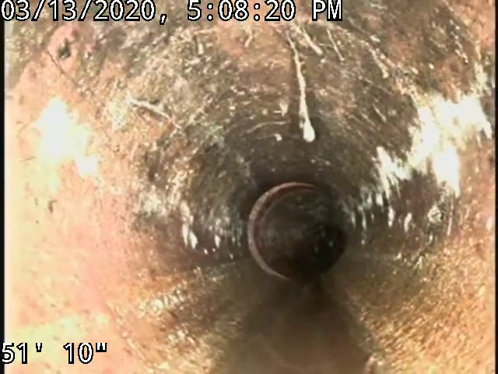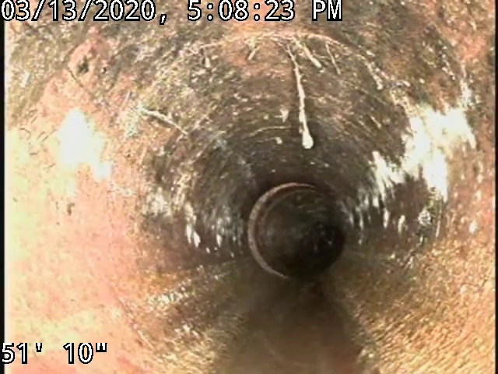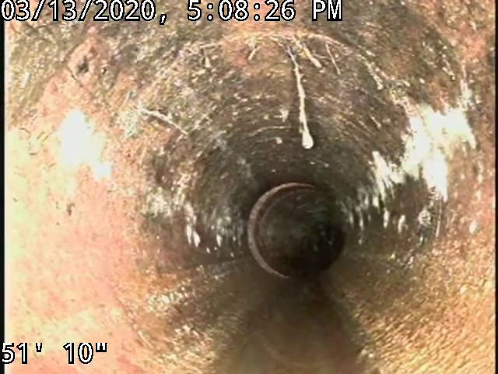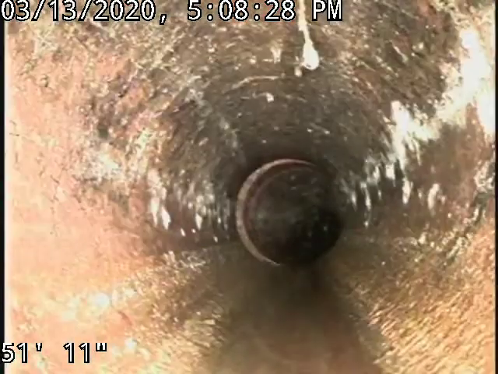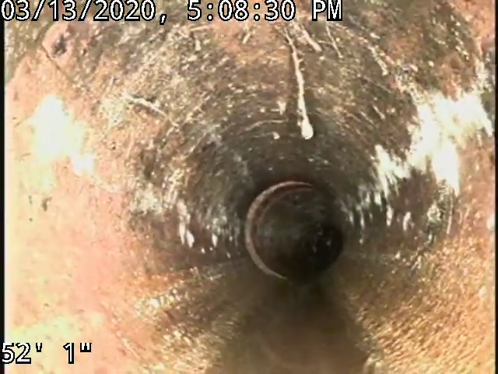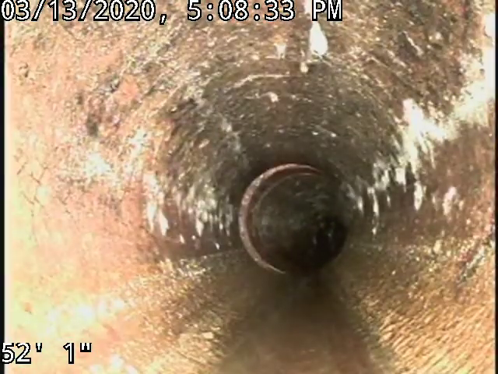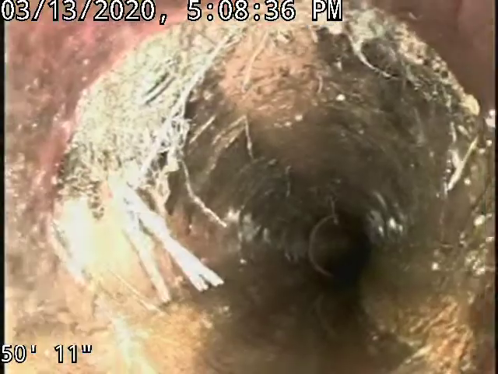Now this circular fracture is allowing root growth. We are not at a joiner connection, and we can see root systems are intruding, and that is at the top of the pipe, but the fracture does continue along the left side of the pipe. Currently not a hindrance, but does have the potential in the future once again.